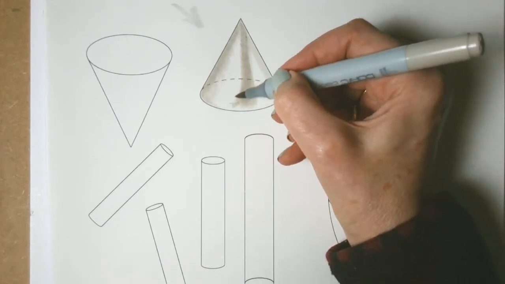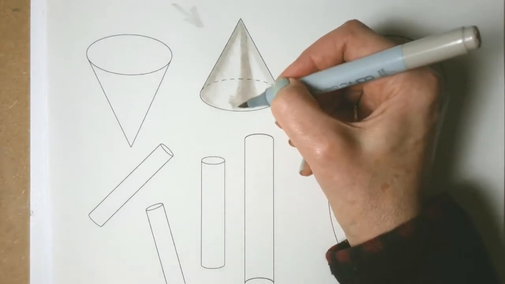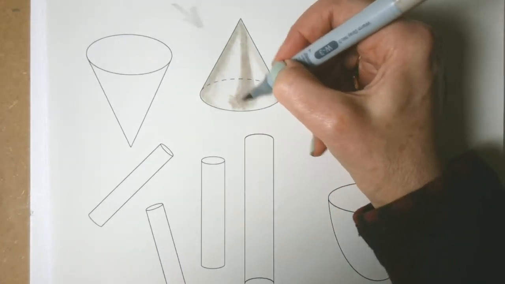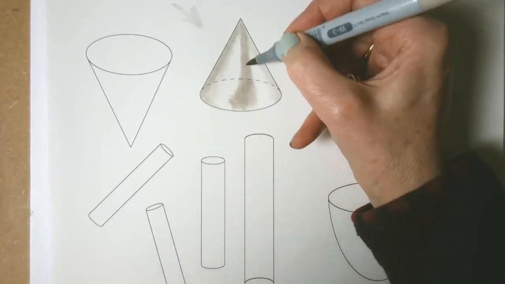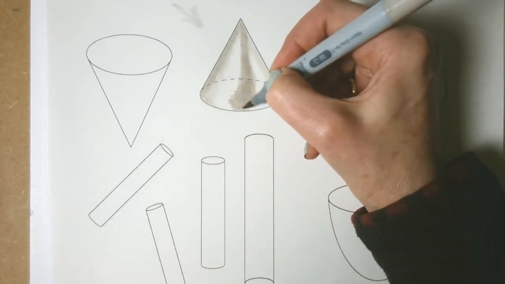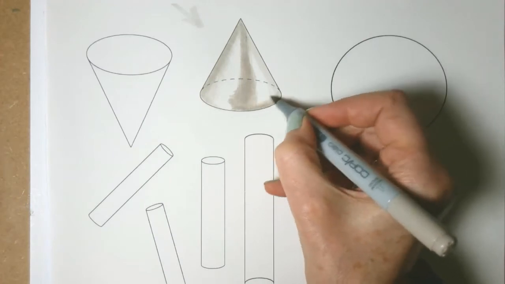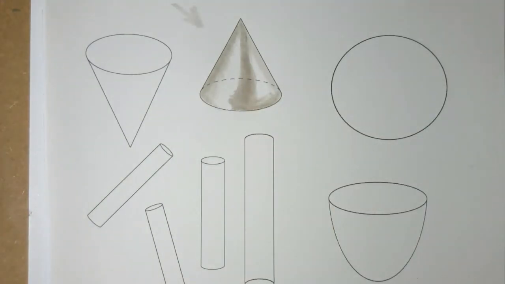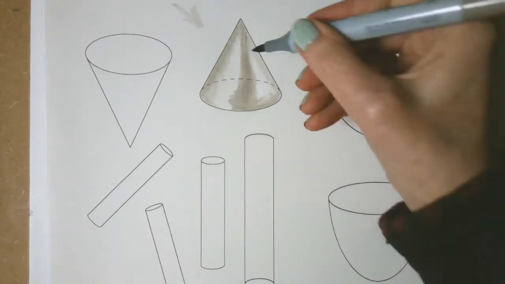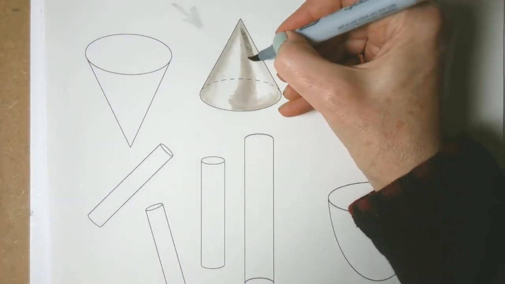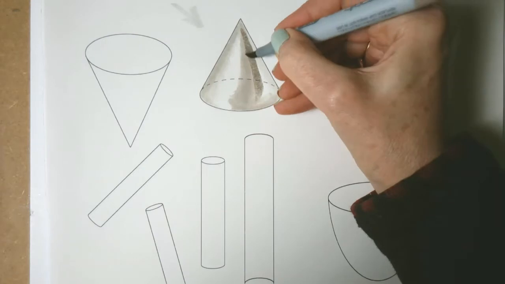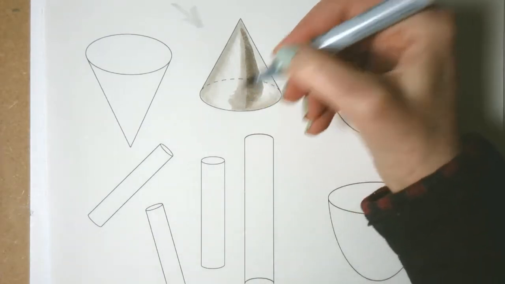And you see that just comes across a tiny little bit, starts to curve across round the edge of the shape, and you've got a darker area just at the bottom. And then in this area here you've got the deepest shade, the darkest colour.